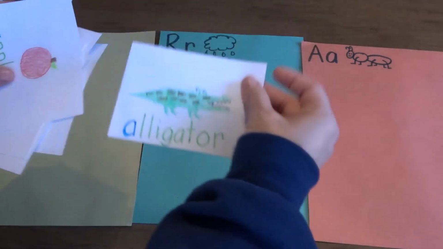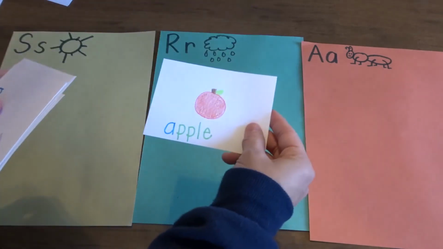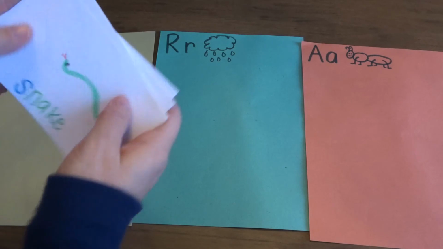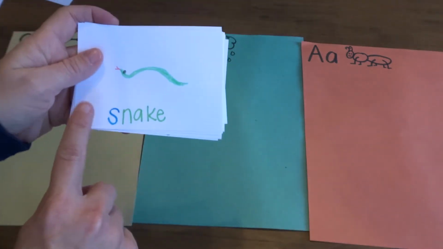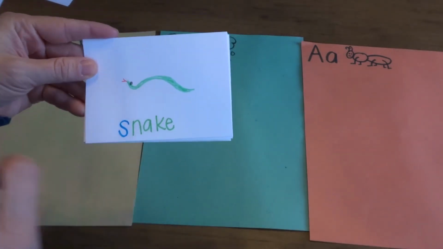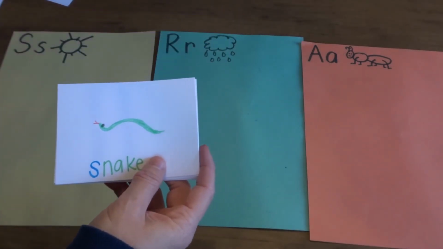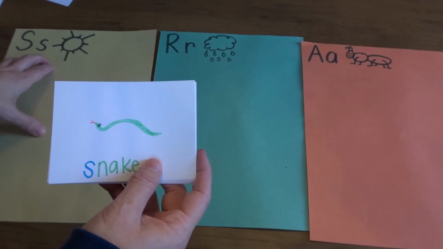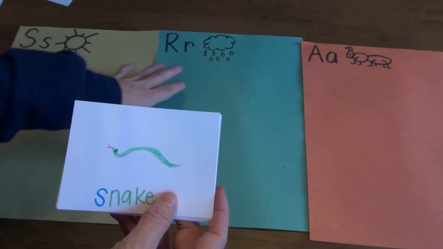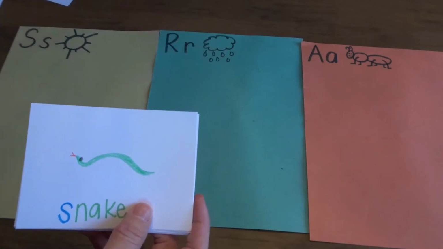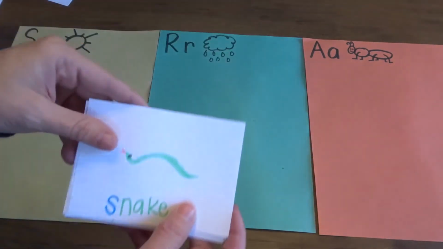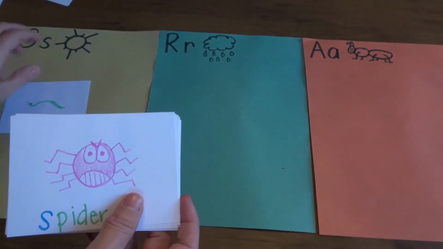Axe, alligator, apple. So mix them up again. Have the child say the word snake, say the beginning sound. Okay, where is that one going to go? Does it start with the S, like sun? Does it begin with R, like in rain? Or does it begin with the letter A, like in ant, with the ah sound? So the child would figure it out, put it where it belongs, and go.